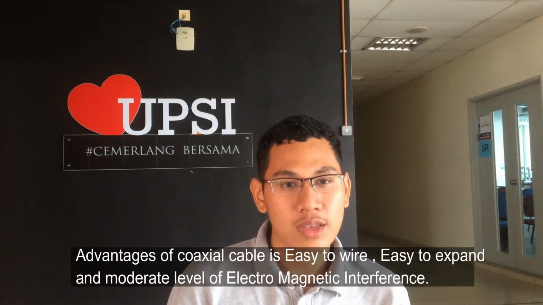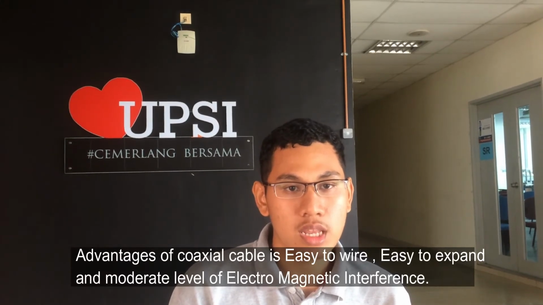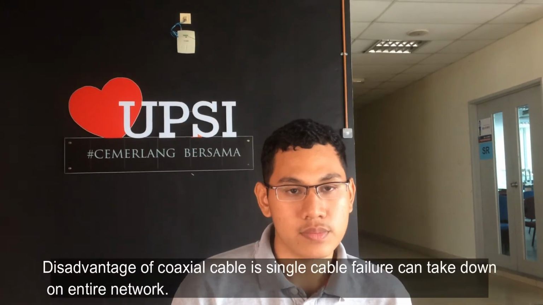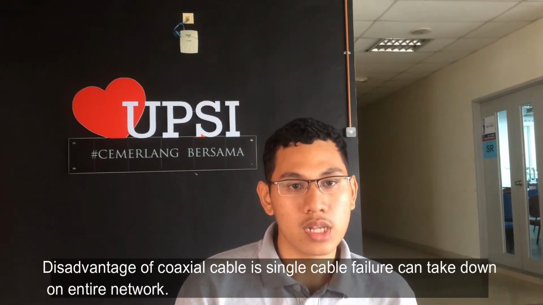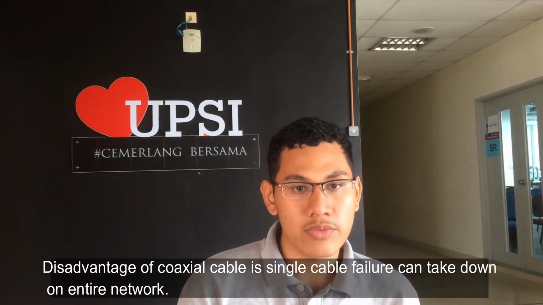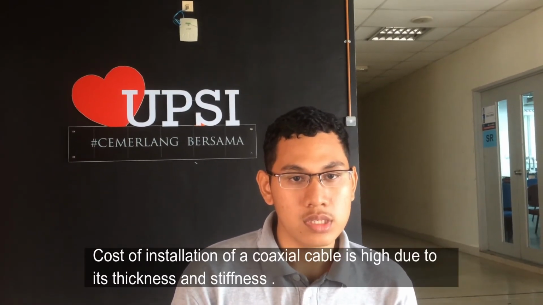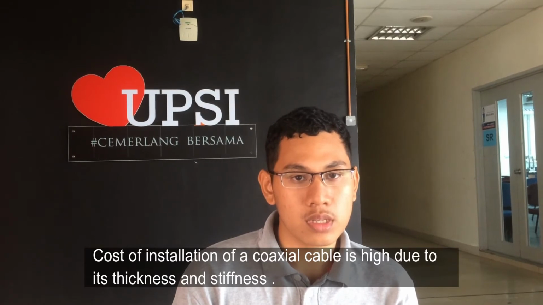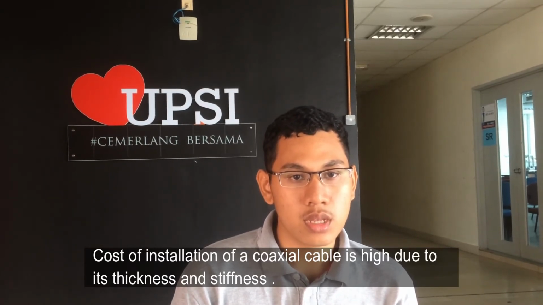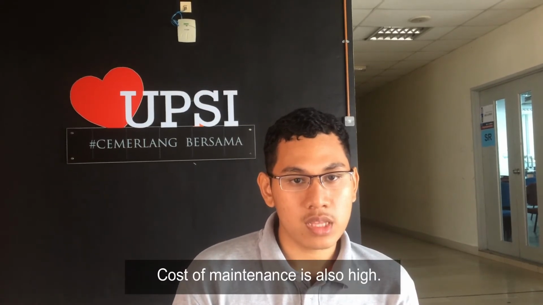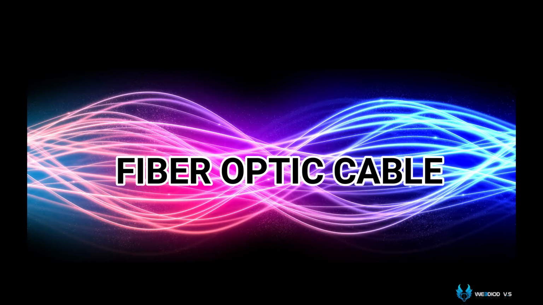Advantages of coaxial cable: easy to wire and expand, and a moderate level of electromagnetic interference protection. Disadvantage of coaxial cable: a single cable failure can take down an entire network. The cost of installation of coaxial cable is high due to its thickness and stiffness. The cost of maintenance is also high.